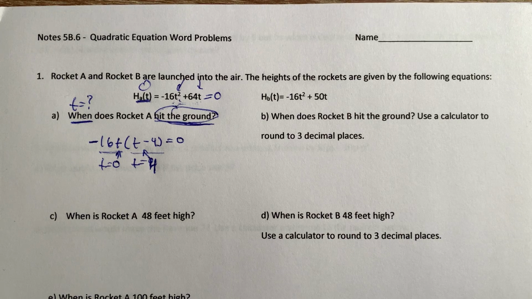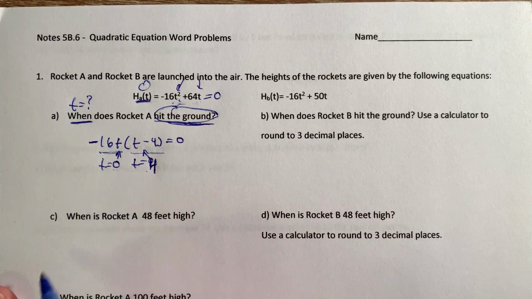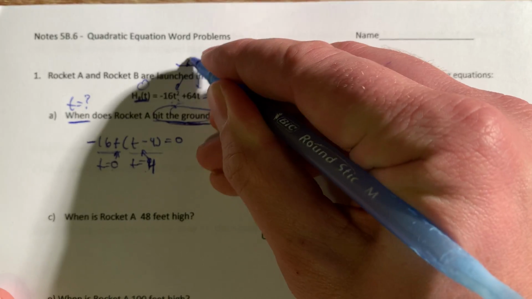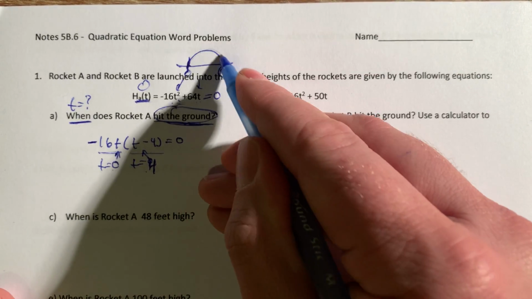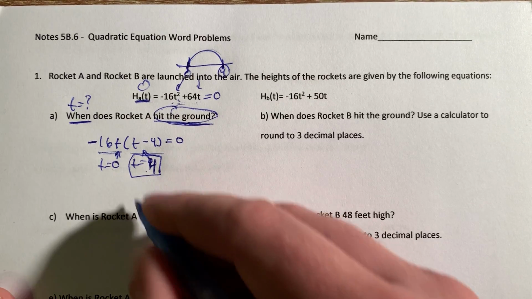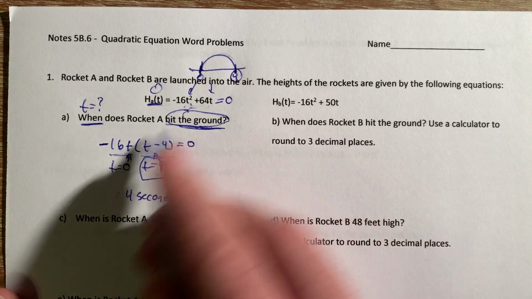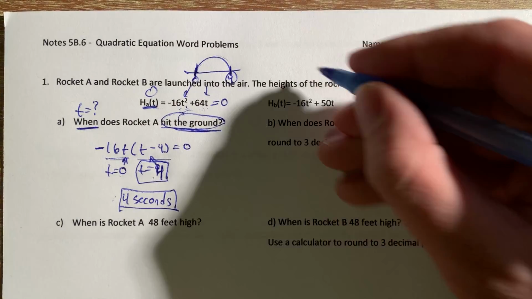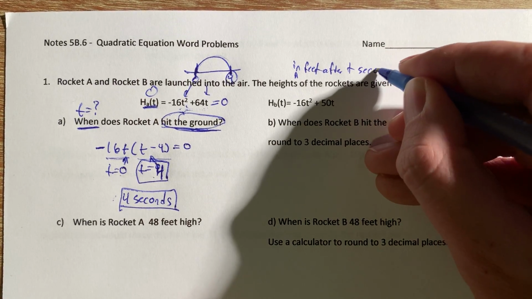And you could have used the quadratic formula to solve this as well. It just would have taken a lot longer. So which one of these times is it hitting the ground? Well, if a rocket launches up into the air, it's probably going to start at the ground, and that will be at time equals 0. And so the other time is going to be when it hits the ground. It goes up, it comes down, boom, t equals 4. So after 4 seconds. I guess I should have said in here that this is measured in feet and seconds. So the heights are in feet after t seconds.